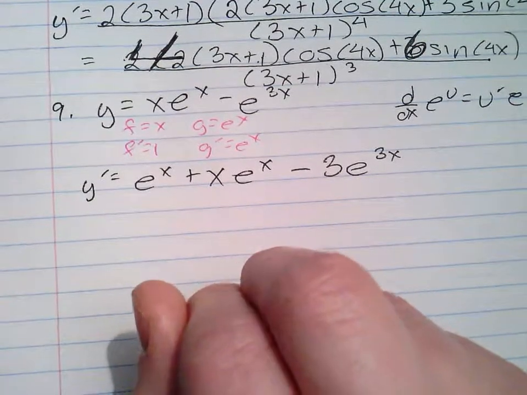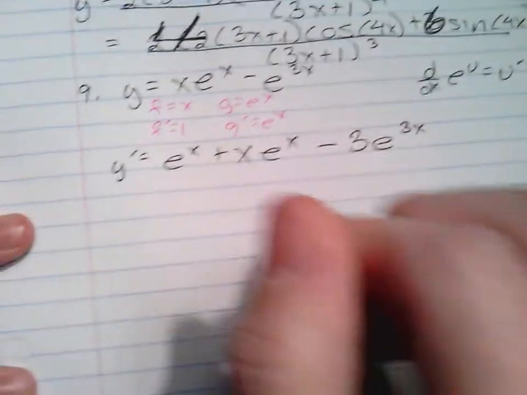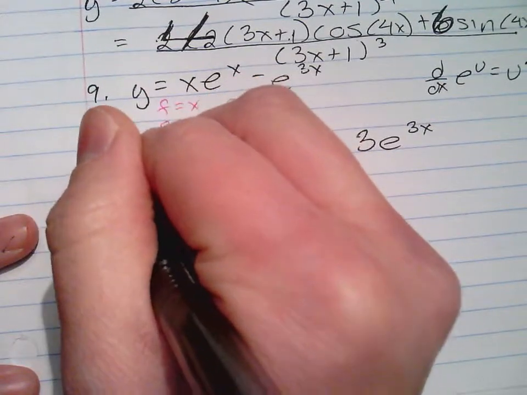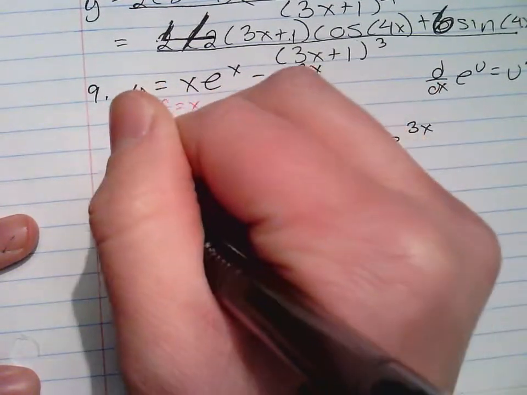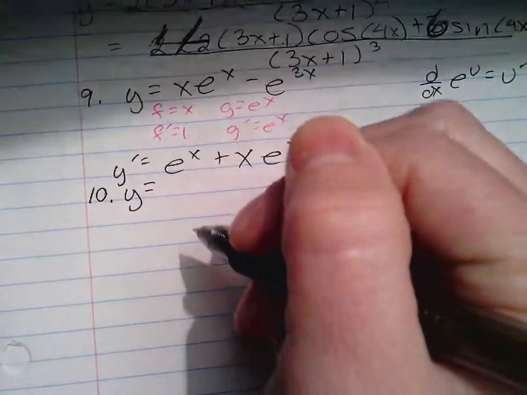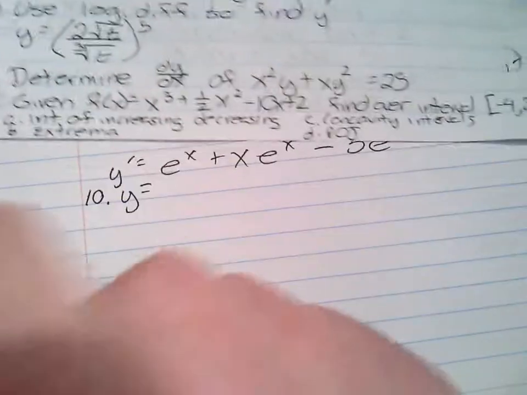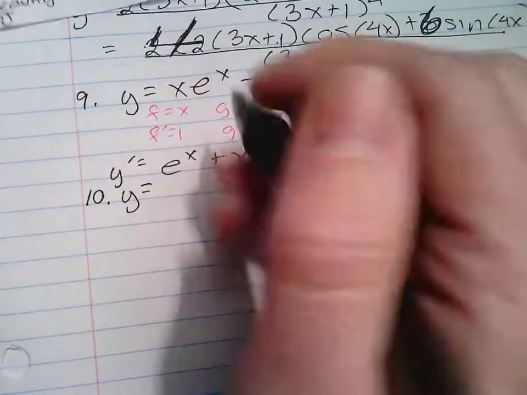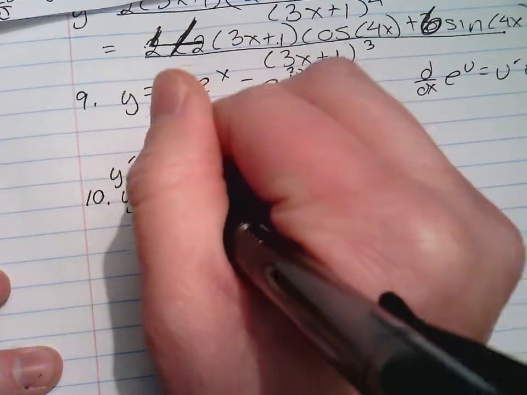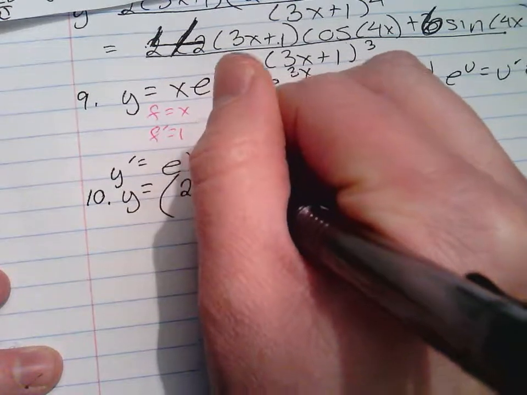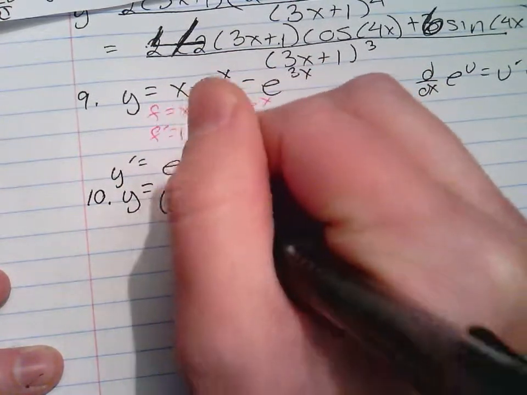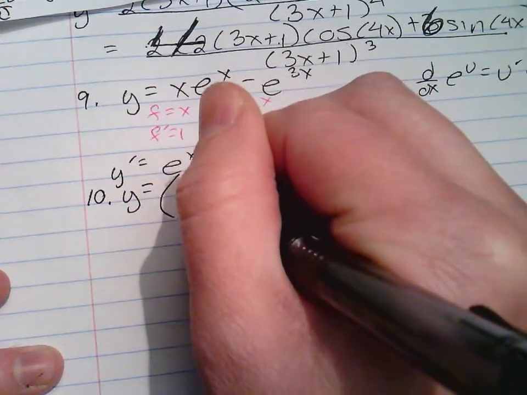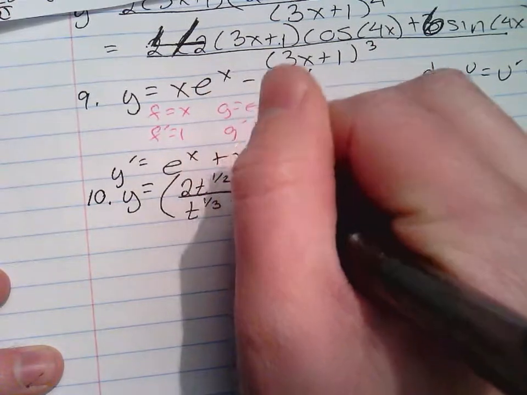10. Use log differentiation to find y prime. So you have y, so you have this right here. I'm going to go ahead and write rational exponents now. So that's going to be 2 t to the 1/2 over t to the 1/3 to the 5th.